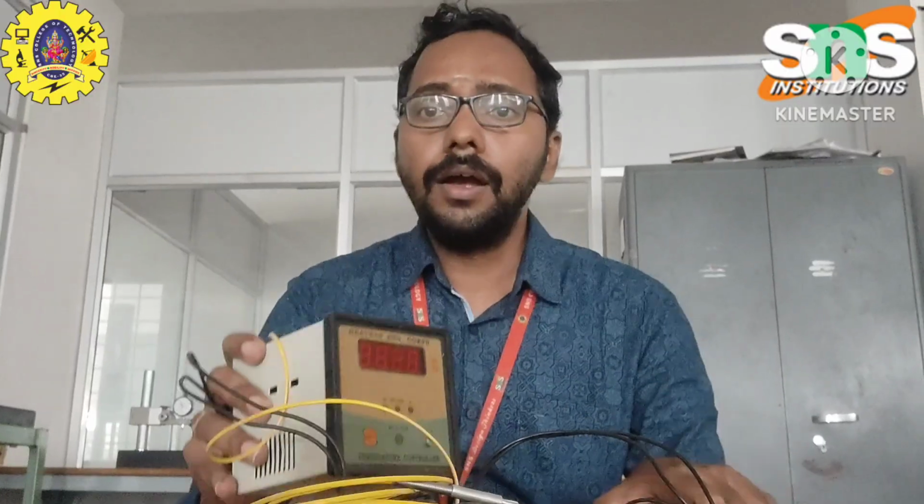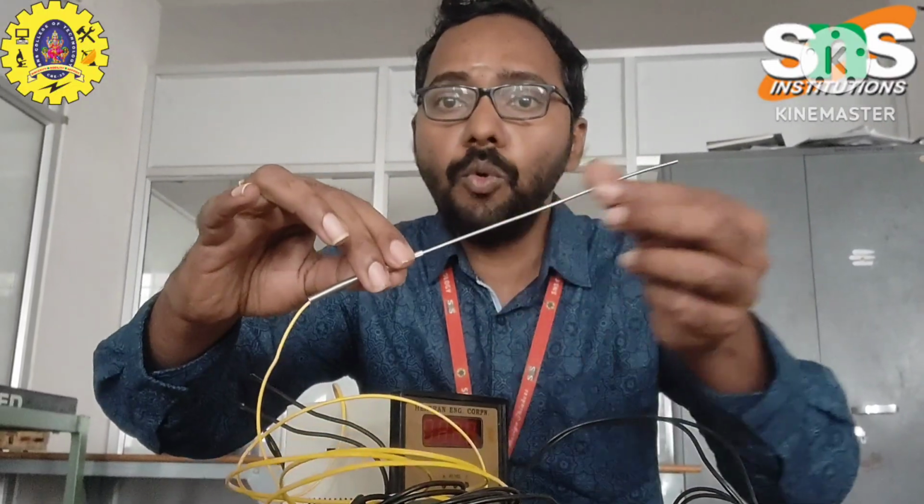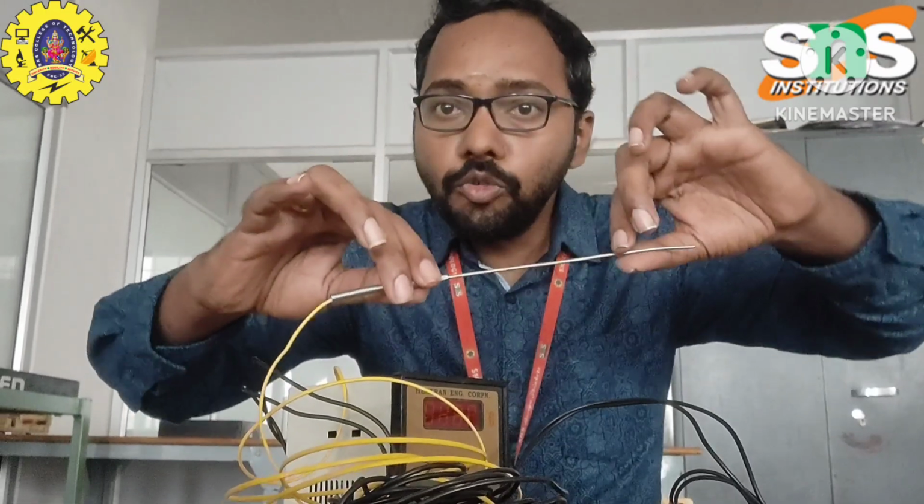So this is one of the K type thermocouples. Mainly two types of thermocouple are there. One is the K type and the second one is the J type thermocouple. So this is the main important one, the thermostrip. It is mainly used to measure the temperature.